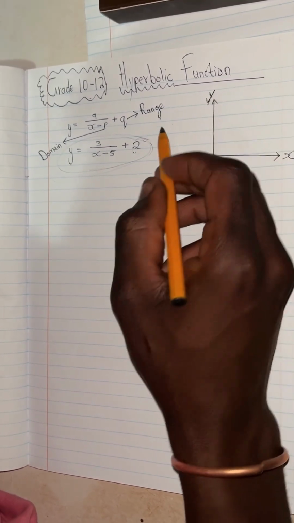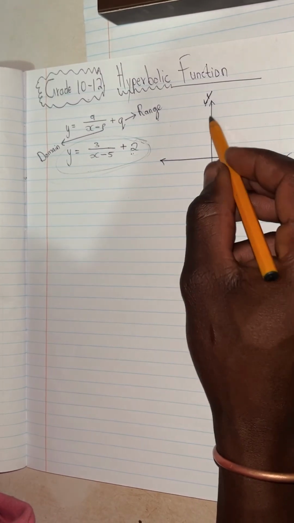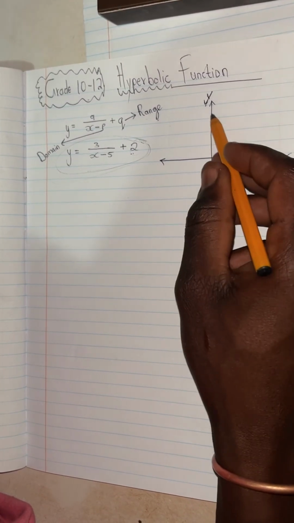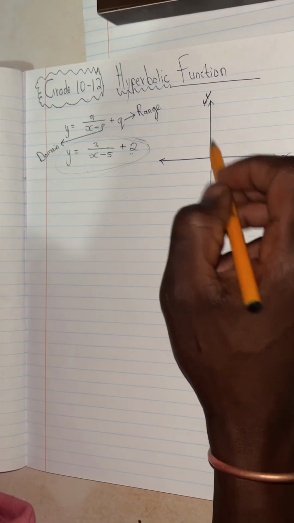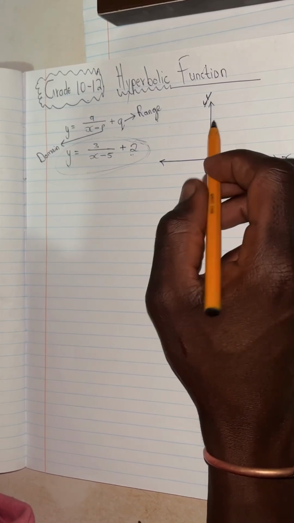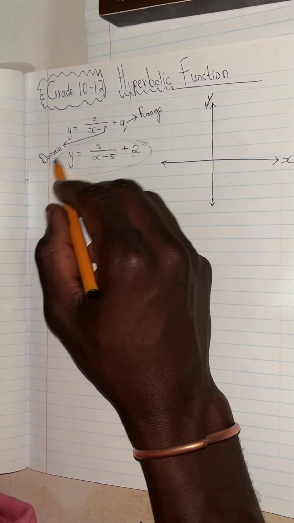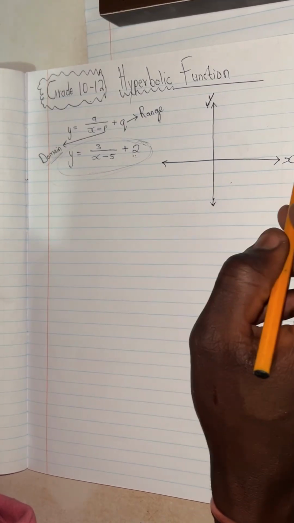Once they're talking about the range, they're talking about the points on the y axis. Once they're talking about the domain, they're talking about the points on the x axis.